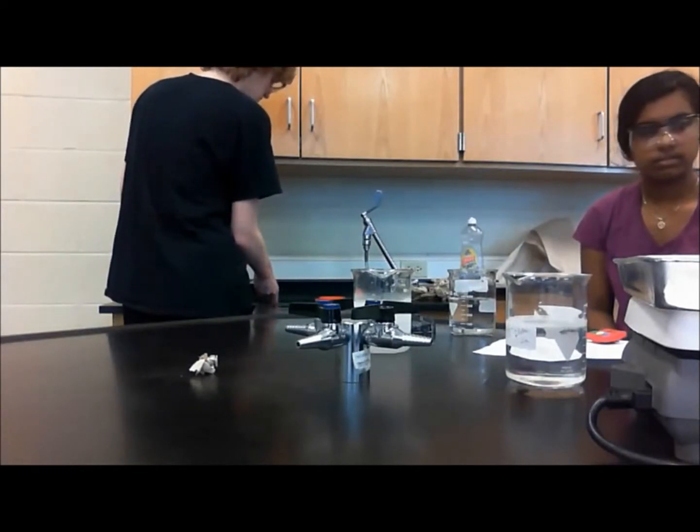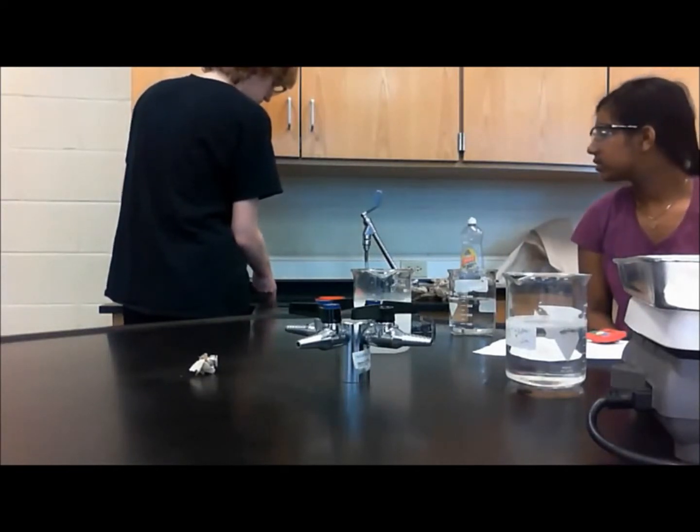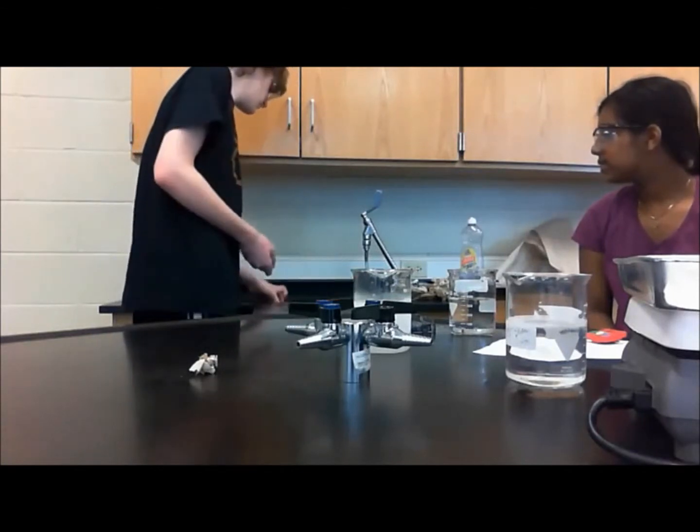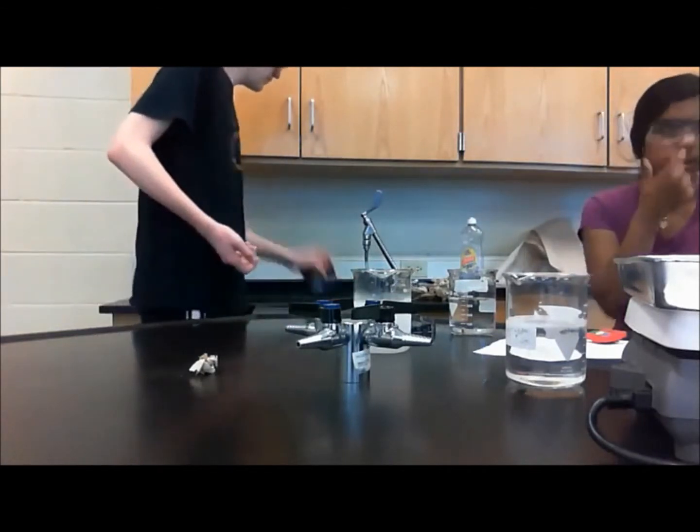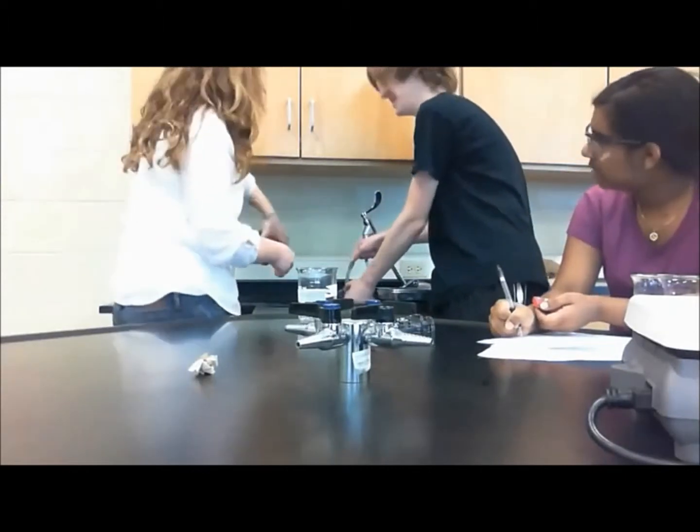Should I clean this stuff up? We'll clean it after. Okay. I thought perma wash should be on the wall. That's perfect. Yeah, I know.